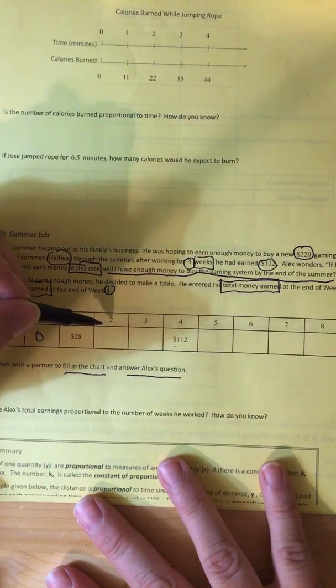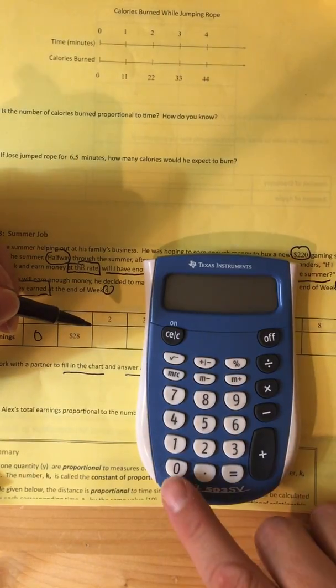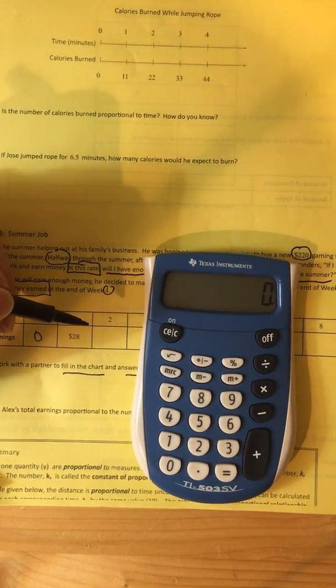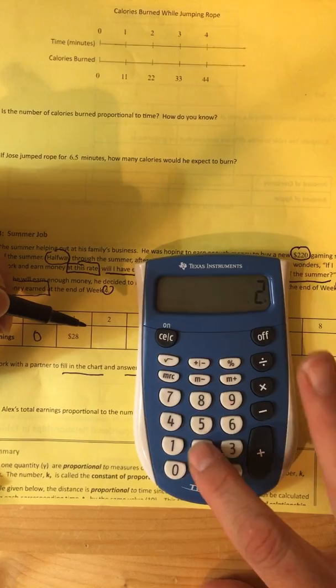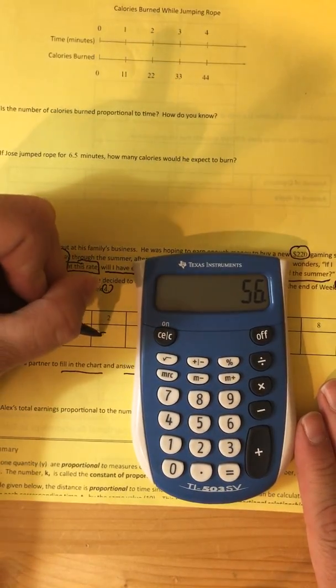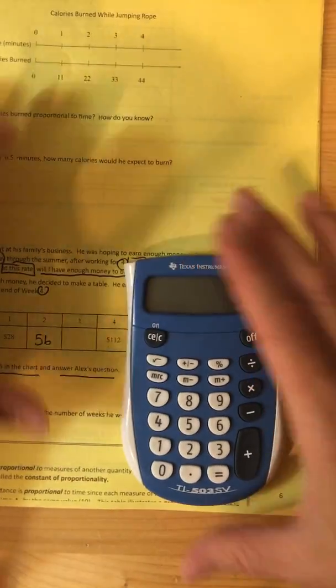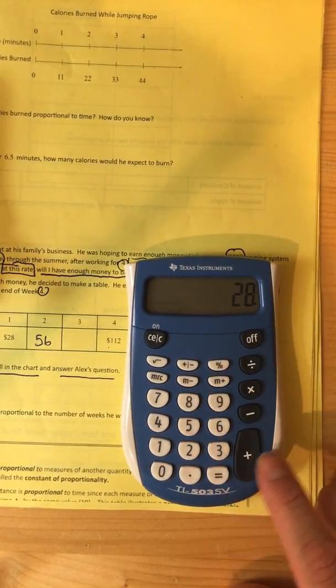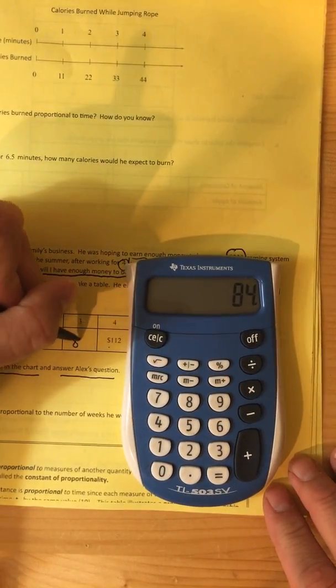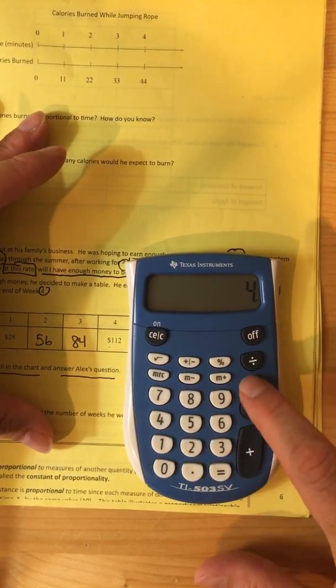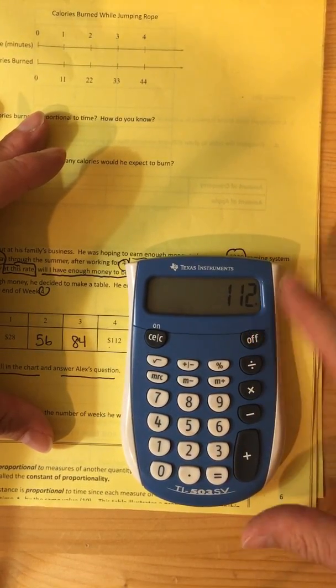So taking a look here, week 0, he wouldn't have earned any money, so that'd be 0. In 1 week, he earned $28. So if he's working at the same rate, in 2 weeks, at $28 a week, would be 28 times 2, which gives him 56. For 3 weeks, it'd be 3 times the $28 a week, which would be 84. And then 4 times 28 is already filled in for you, the 112.